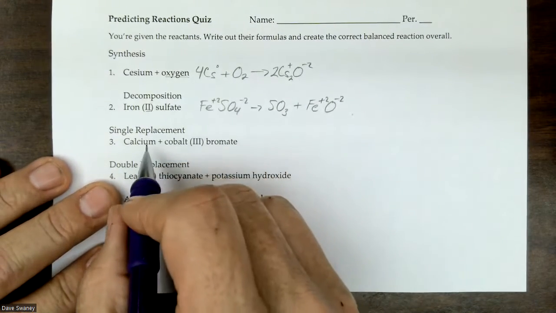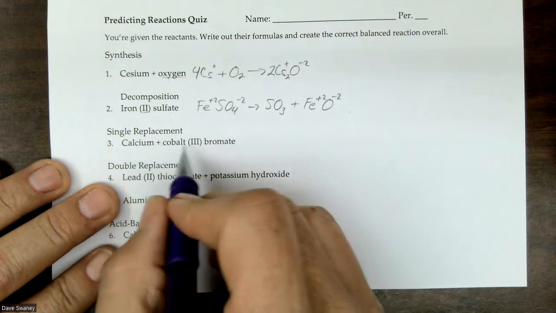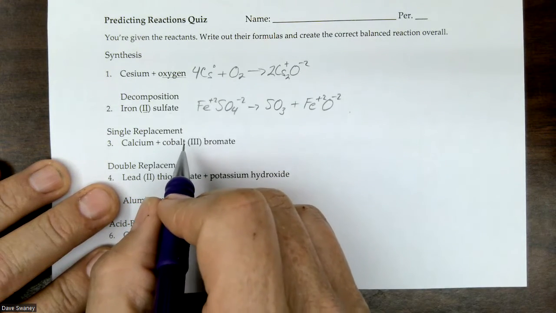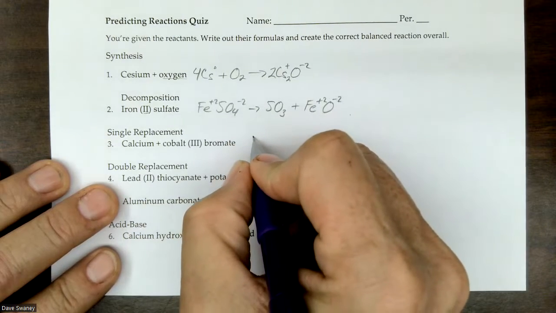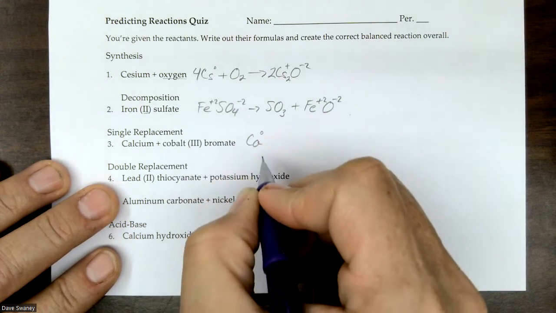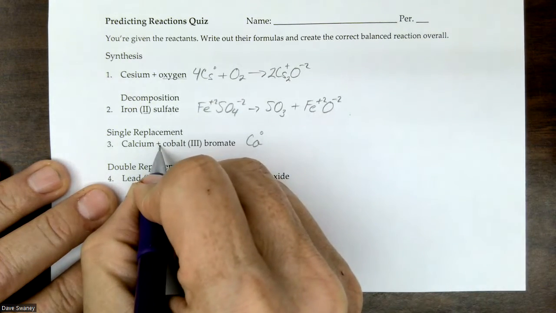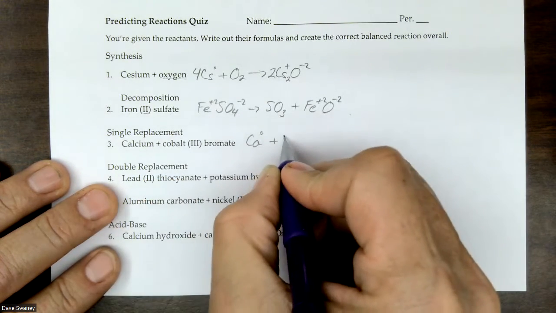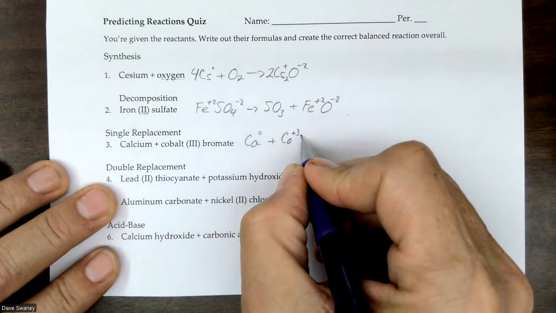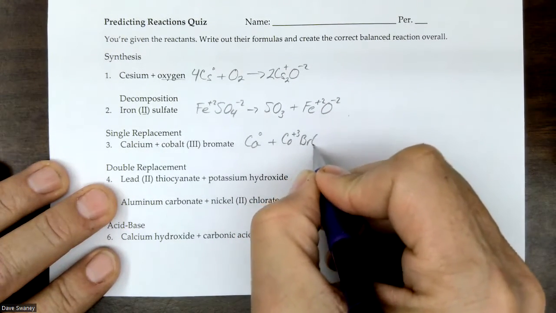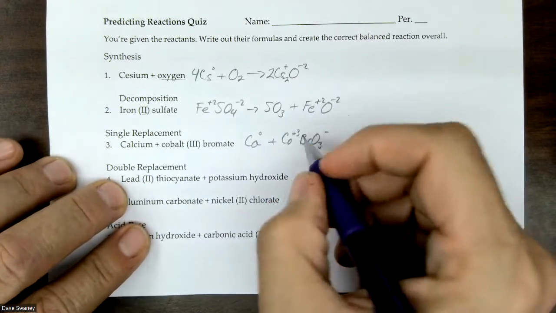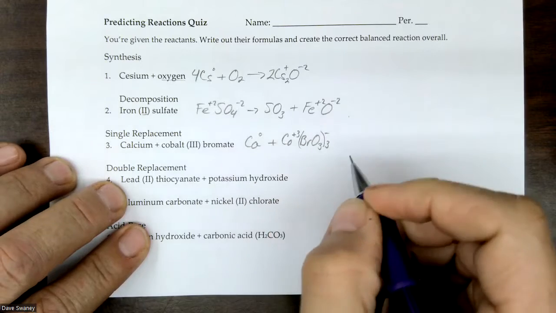Single replacement means that we're going to take these reactants, and then we're going to do a replacement. Well, of what? Well, let's write them in. Calcium is an alkali earth metal, and when it's on its own, it's a charge 0. You don't have to write 0, but I guess you could. And it's on its own because of the plus is between it and these others. Cobalt, we are told, is a +3 this time. And bromate, you can look up on your ion chart, and it turns out it's BrO3 -1. But the charges have to add to 0, so we need 3 of those.